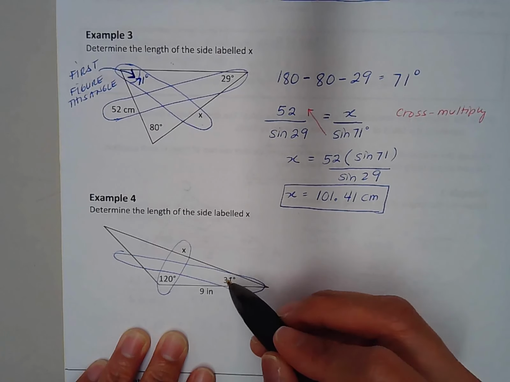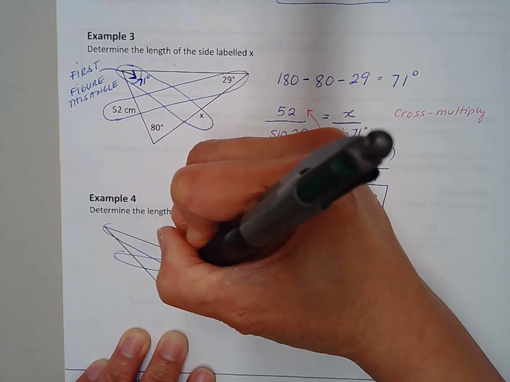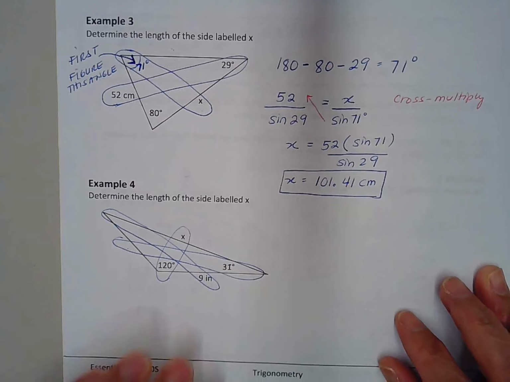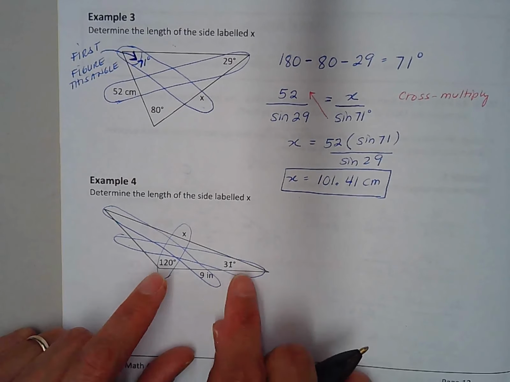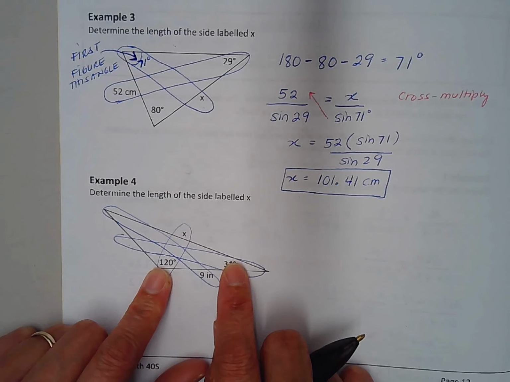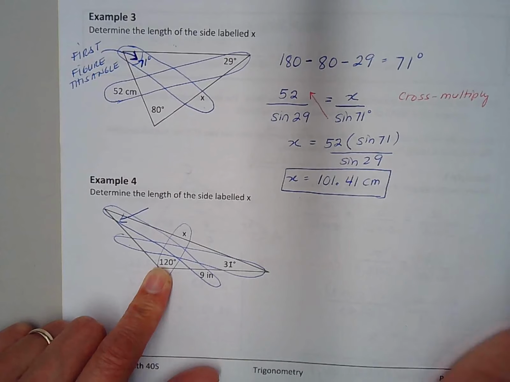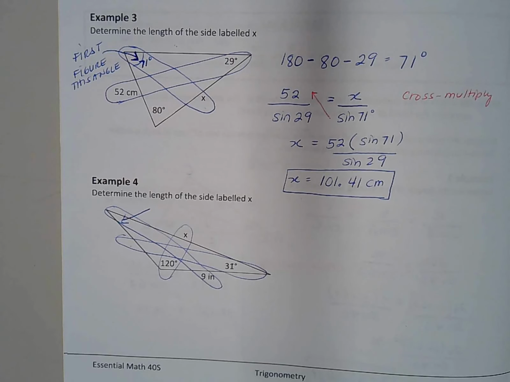And then this part, I got a side but no angle. So again, because we have two angles here, we can figure this piece out.